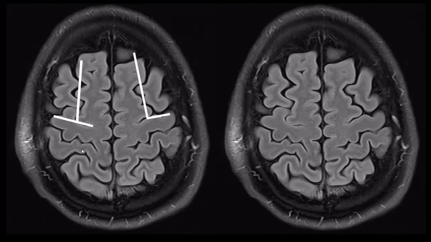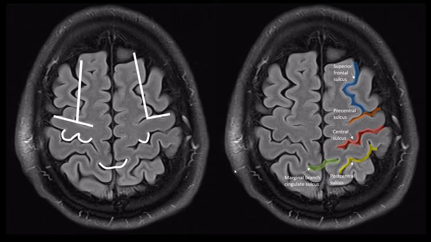So let's summarize. We've seen the T sign and the L sign as a way of identifying the central sulcus. We've seen the pars bracket sign. We've seen the hand knob, and then we get kind of a smiley face on axial images. And now that we found, without much difficulty, the central sulcus, but also the superior frontal sulcus and precentral sulcus, which are part of the L or the T, and the marginal branch of the cingulate sulcus, we can fill in all the rest. Then this must be the postcentral sulcus. This, of course, is the precentral gyrus and postcentral gyrus located along the central sulcus.